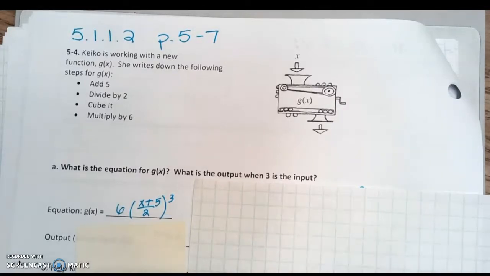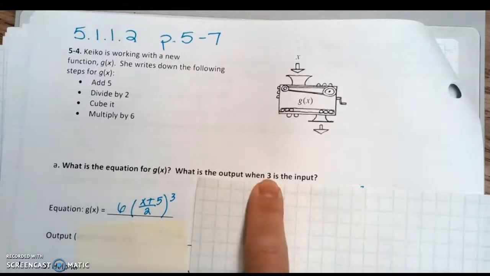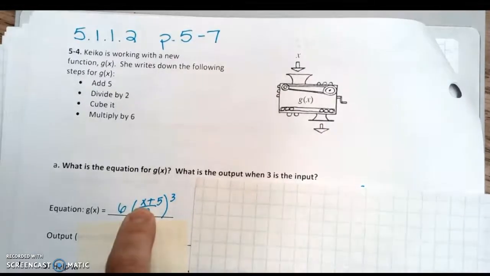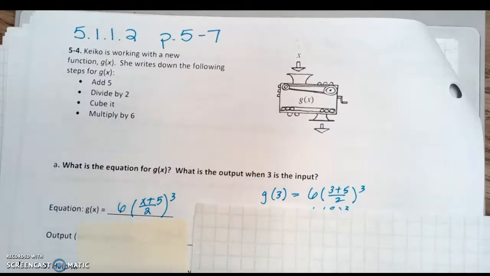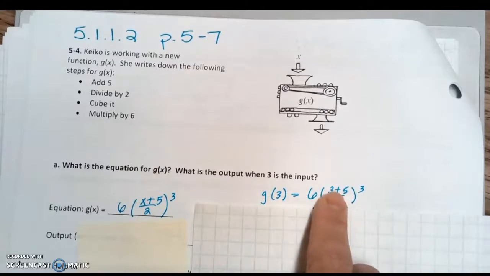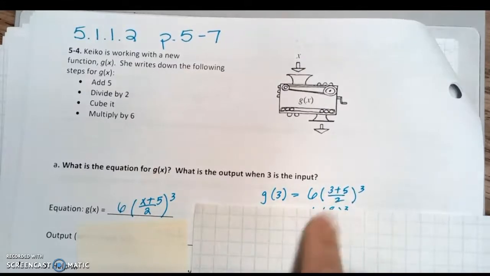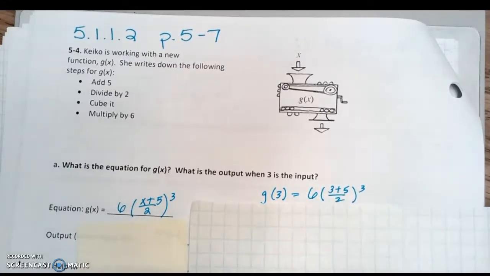Okay. Now we're going to take the 3 and we're going to plug it in here where that x is at. So we're going to find our g of 3. So where the x was at, I plugged in a 3. And now we're going to follow order of operations. So order of operations says we need to do parentheses first.